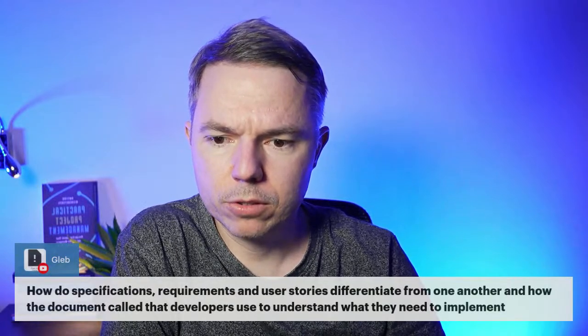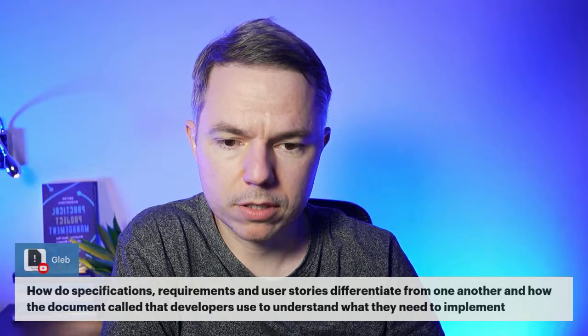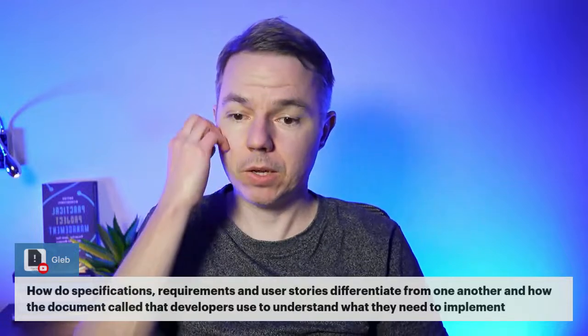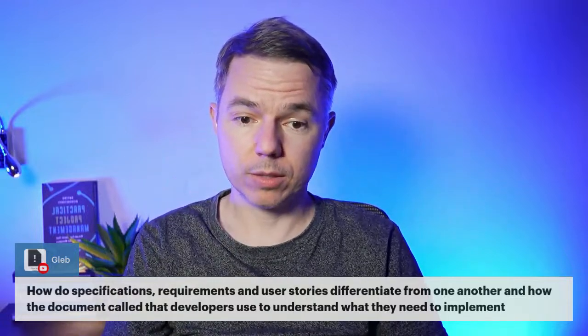All right. Okay. How do specifications, requirements, and user stories differ from one another, and how do they document the code that developers use to understand what they need to implement?